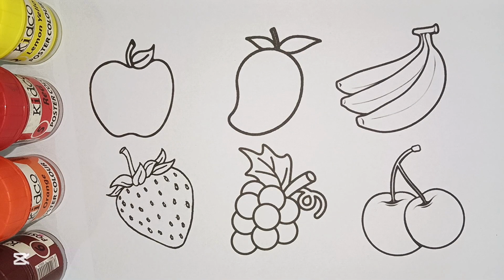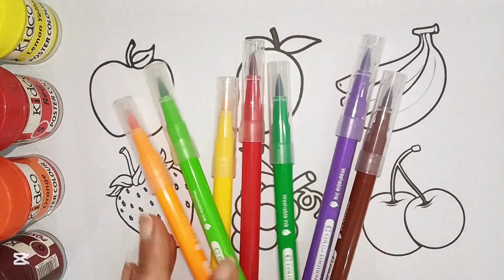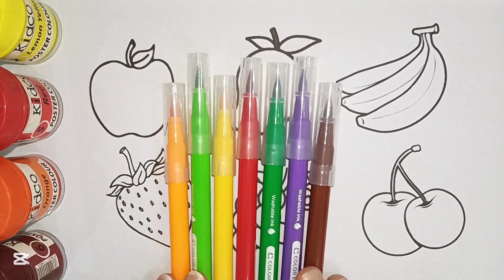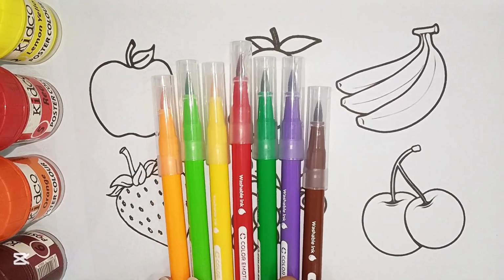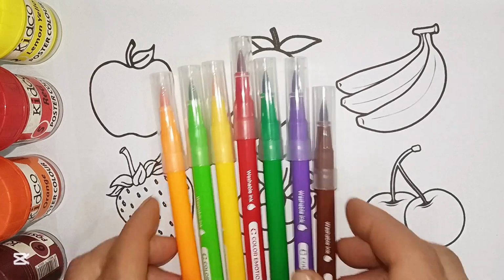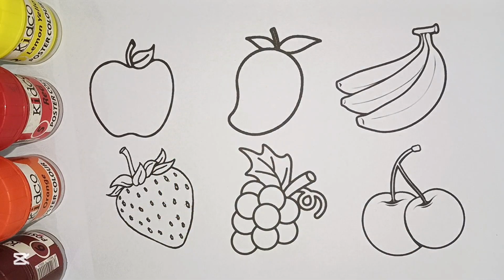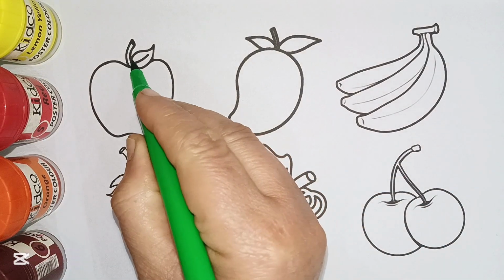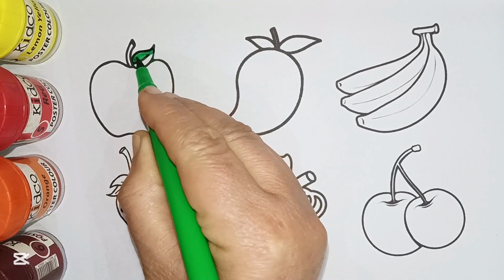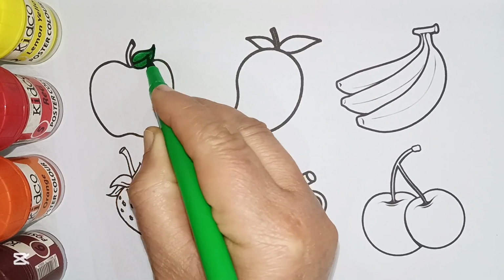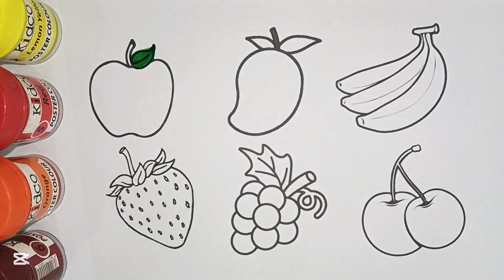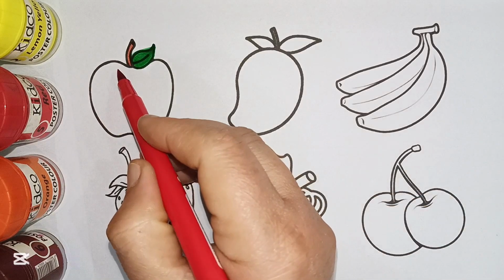I am Samina. Today we paint the beautiful and delicious fruits and vegetables with beautiful colors and beautiful glitters. This beautiful color used in the fruits and vegetables. Green color in apple leaf. Red color in apple.